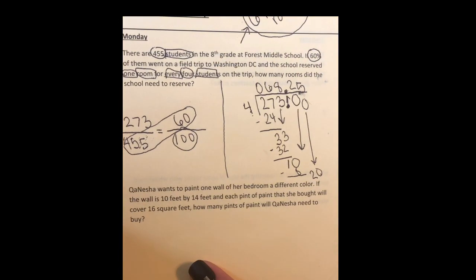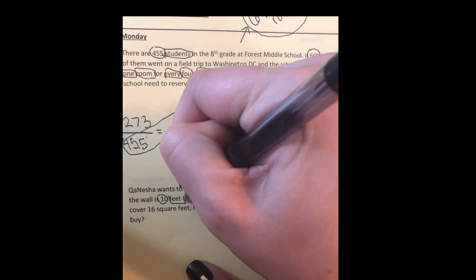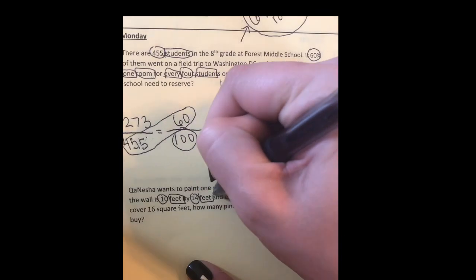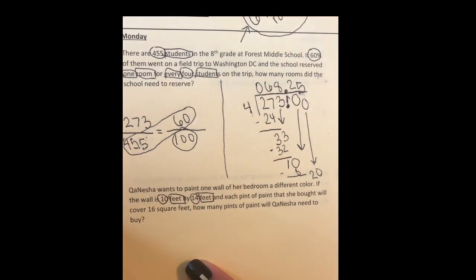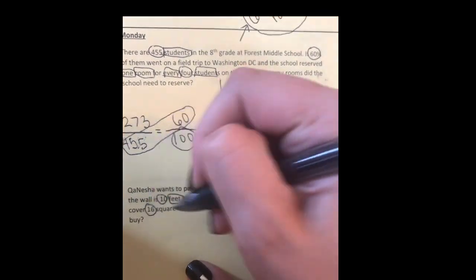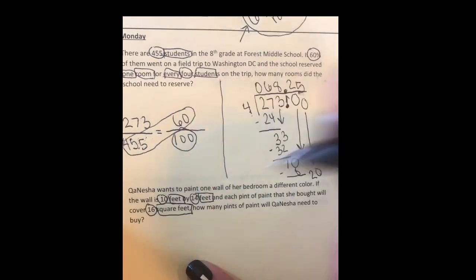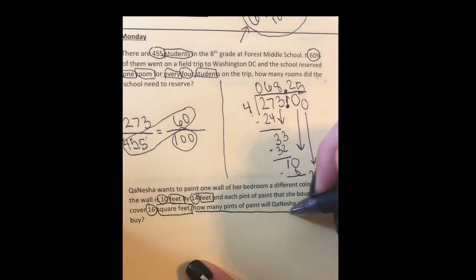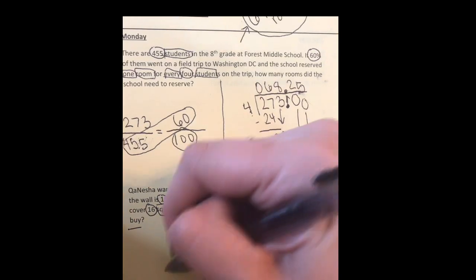Problem number 2. Quenisha wants to paint one wall for her bedroom a different color. If the wall is 10 feet by 14 feet, and each pint of paint she bought will cover 16 square feet, how many pints of paint will Quenisha need to buy?